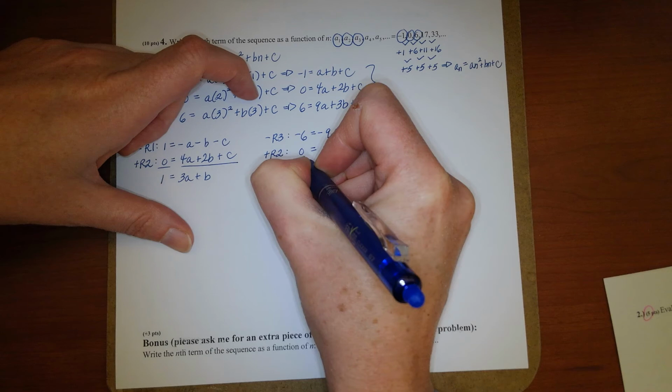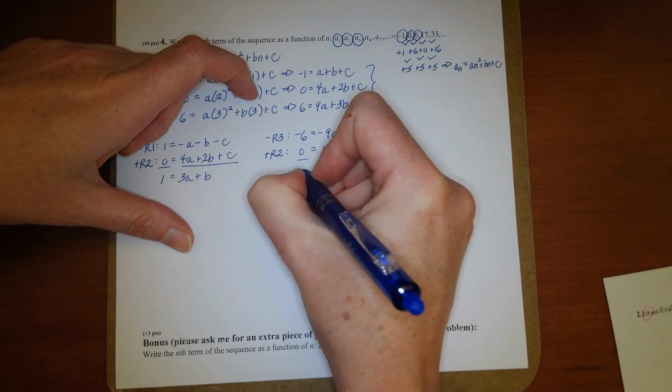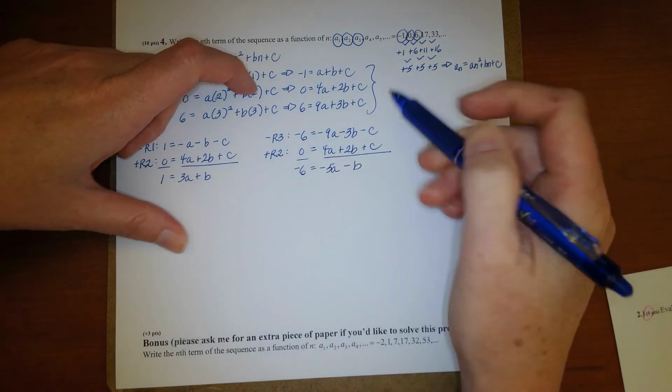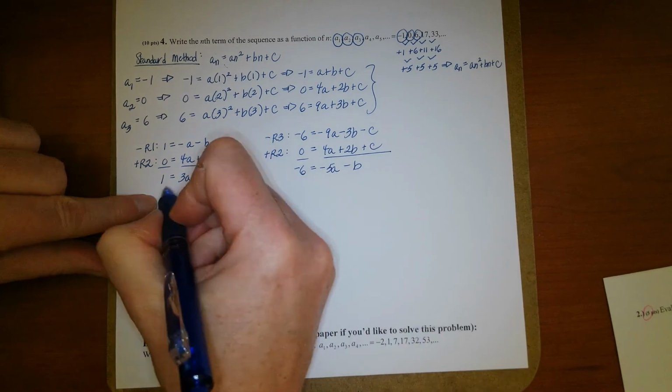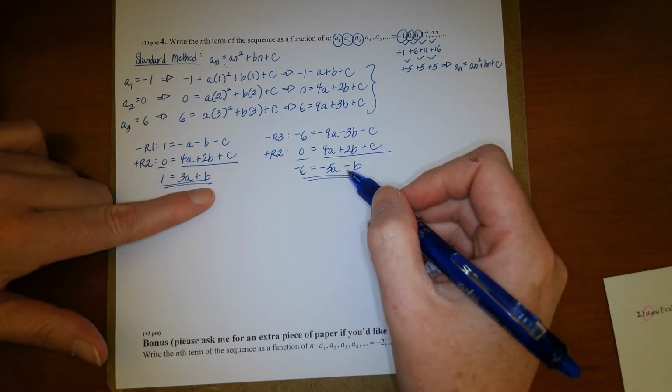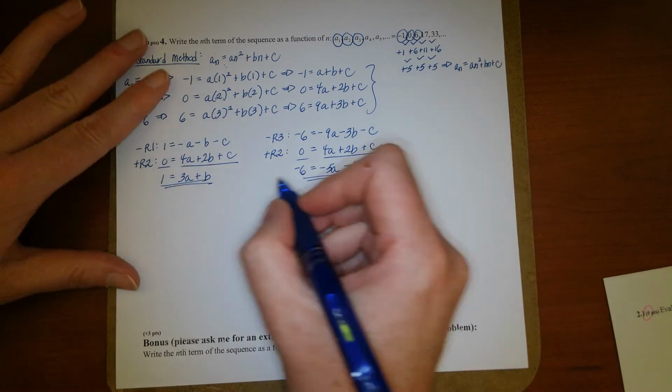Let's see if I got what I wanted out of this. I did. There we go. So I got the C's to eliminate. And with my new equations here, I have to use the elimination again. And it'd be really easy for me to just add them together to get the B's to eliminate out.